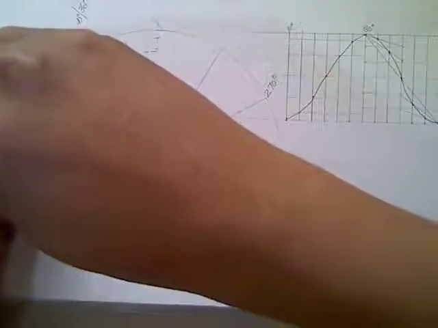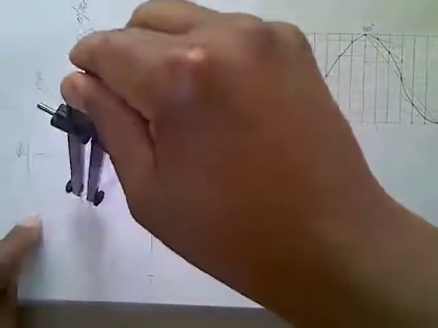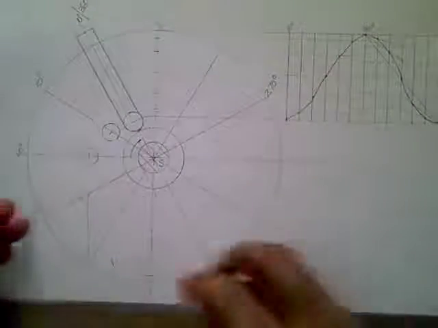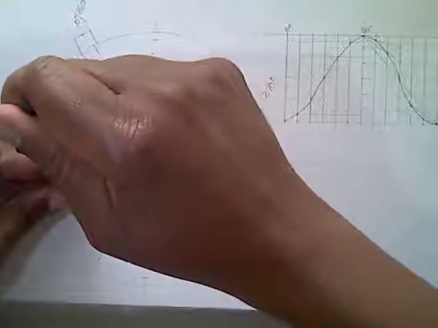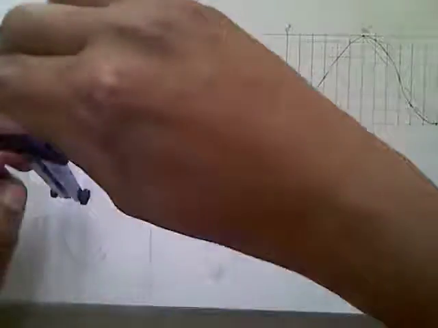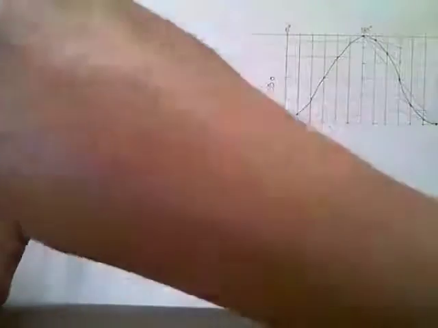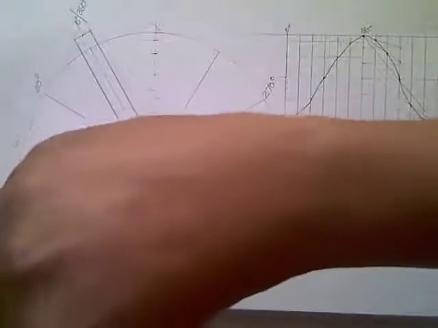It just shows you that maybe at 90 degrees your roller will be located somewhere here.